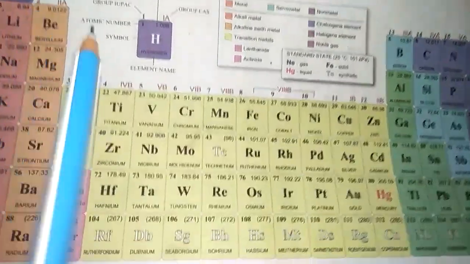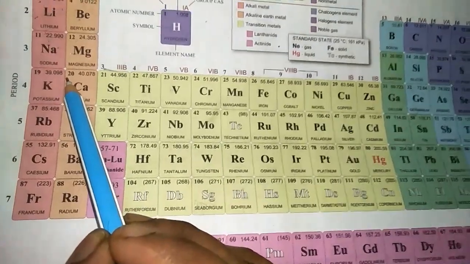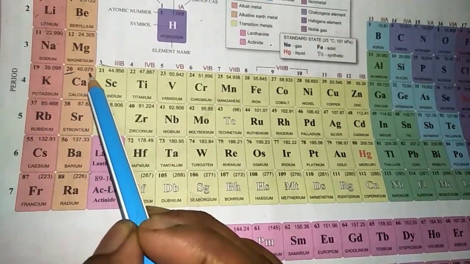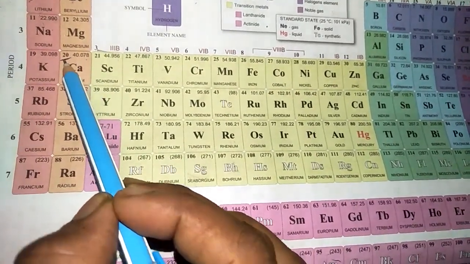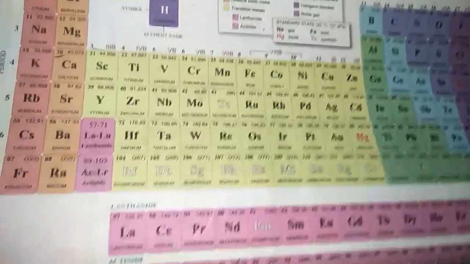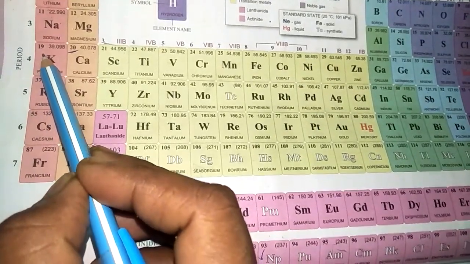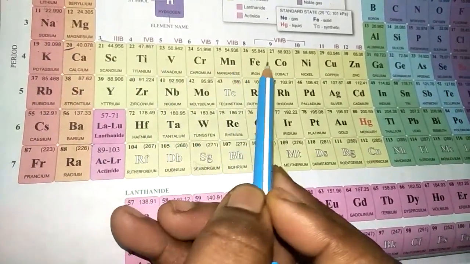See, this is the atomic number. For example, you can take calcium. This is the atomic number 20. It is given here, students. This is 40.078, the mass number. This is the symbol. So atomic number 20, mass number 40.078. Don't get confused. These numbers which are written, see, this is the atomic number 19, 20, 21, 22, 23, likewise it goes on.